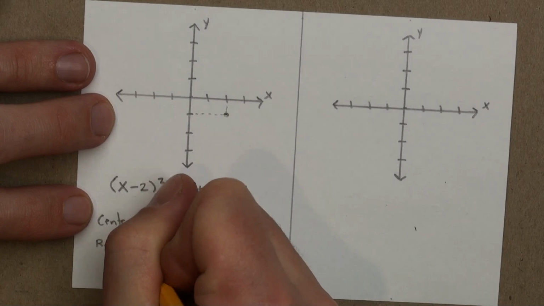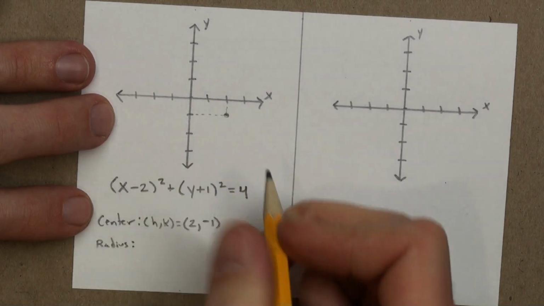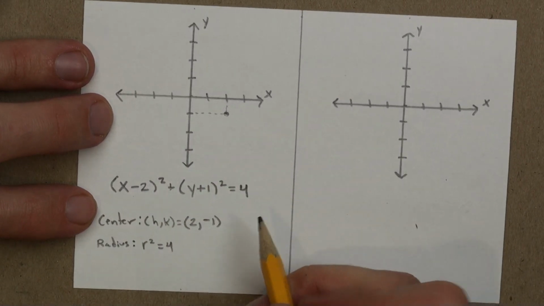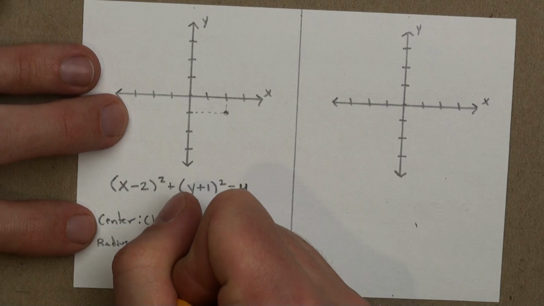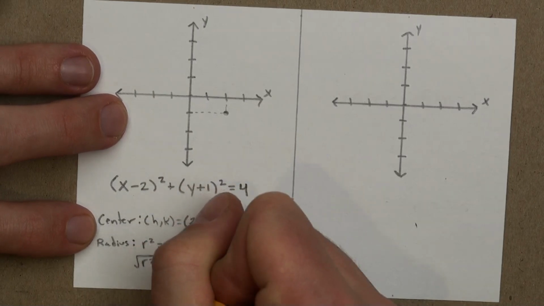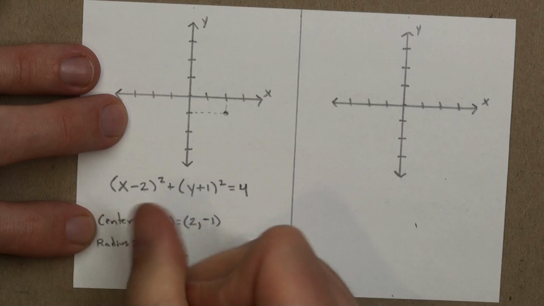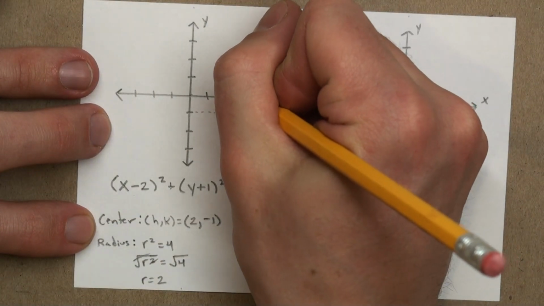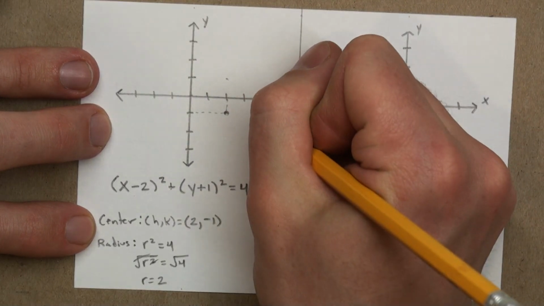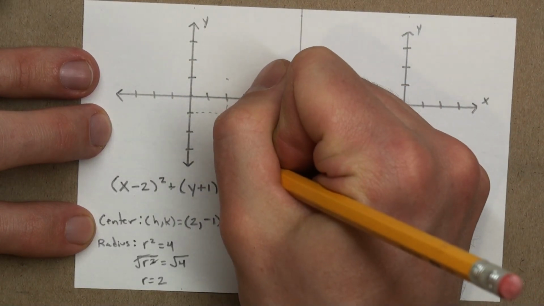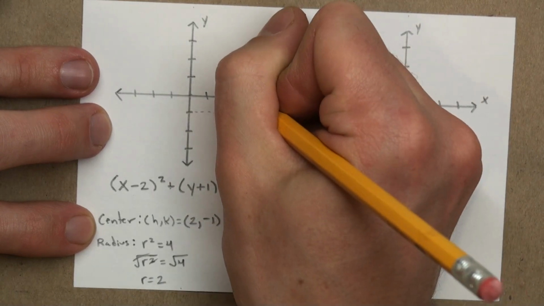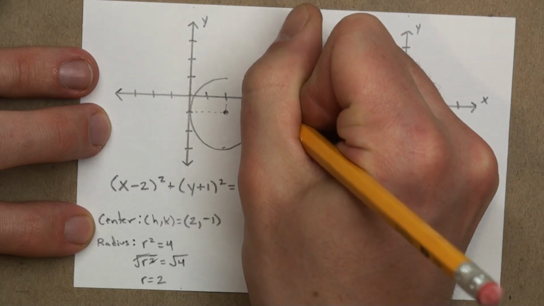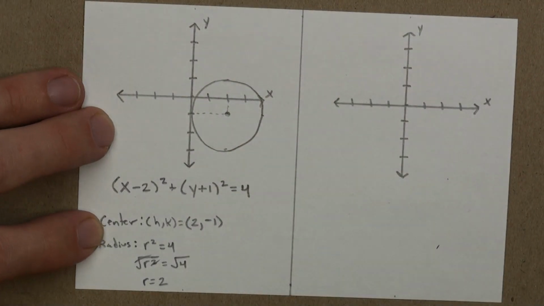Now my radius, I figure out using r squared equals 4, because this is r squared in my formula. So that means that the square root of r squared equals the square root of 4. So r equals 2. So I'm going to go up 2, to the right 2, down 2, and to the left 2. And I'm just going to draw in my circle by hand. Okay?